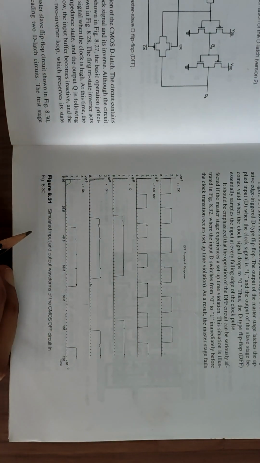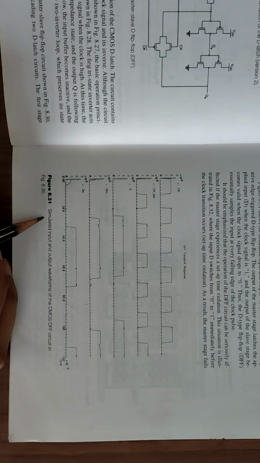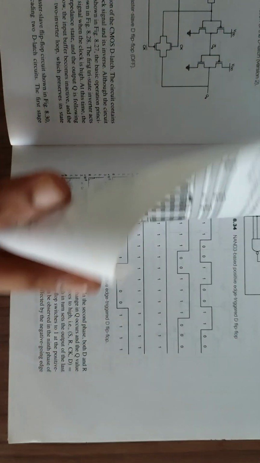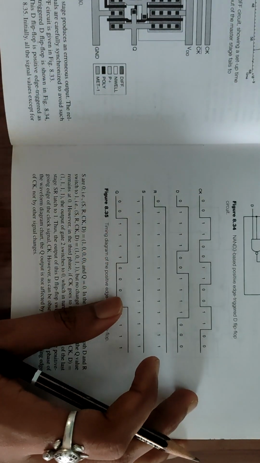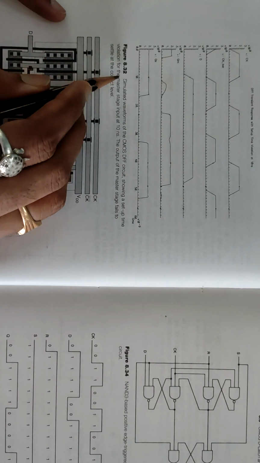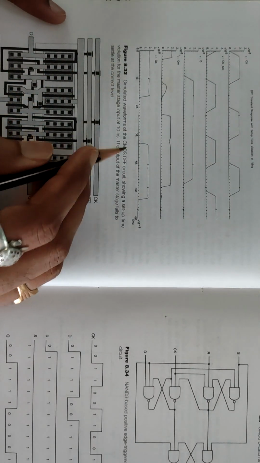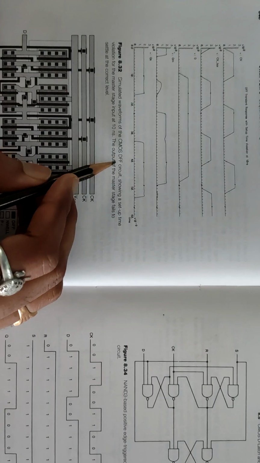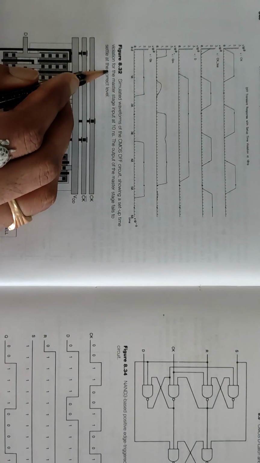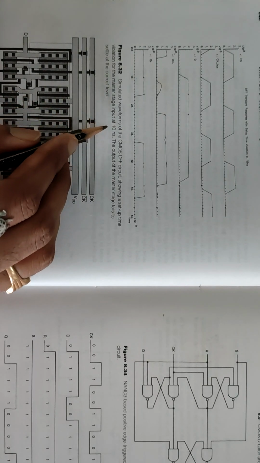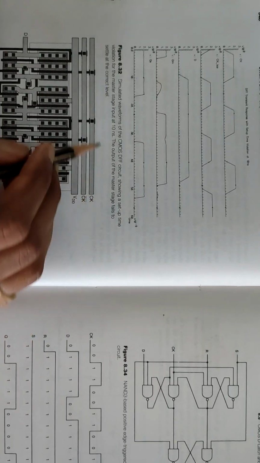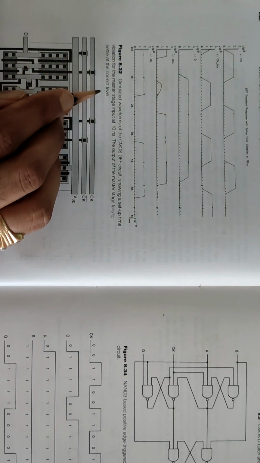Figure shows the simulated input and output waveforms of the CMOS DFF circuit in the figure. In this figure, simulated waveforms of the DFF circuit show a setup time violation for the master stage input at 10 nanoseconds. The output of the master stage fails to settle at the correct level.